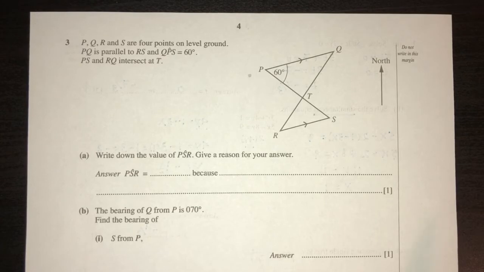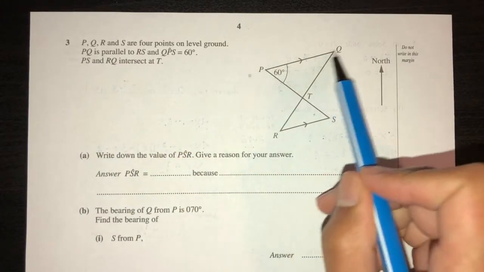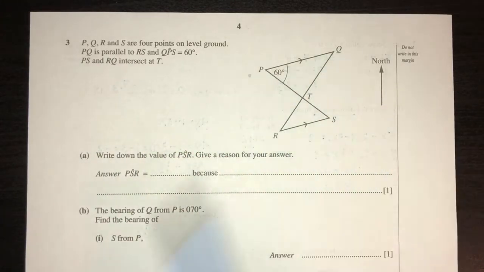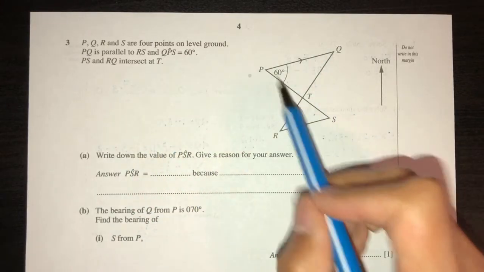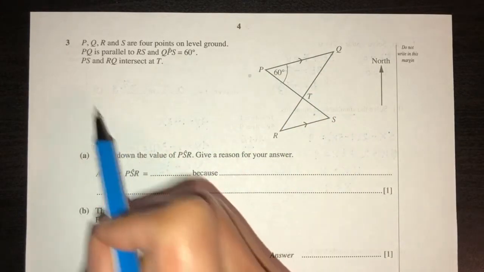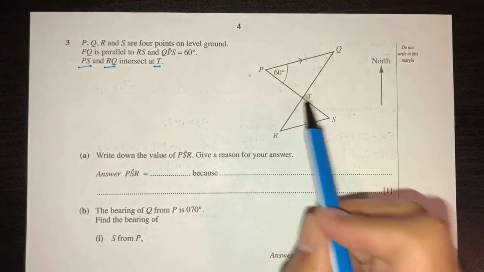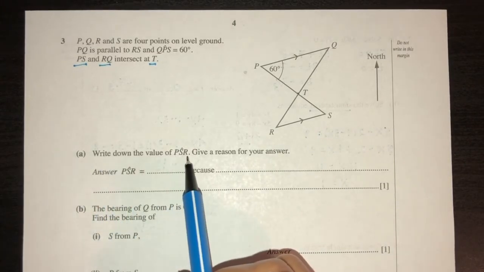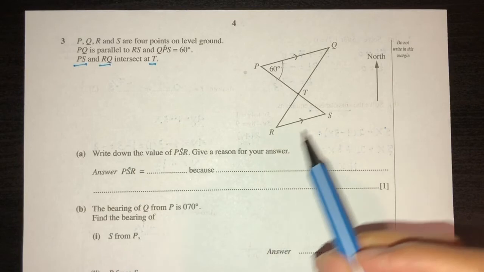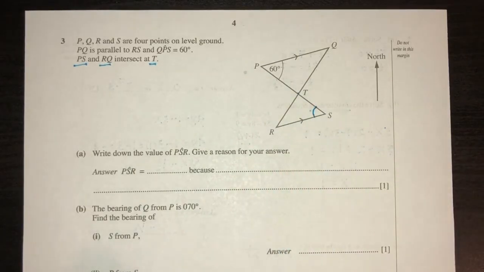So we have PQRS, 4 points on level ground. Now PQ is parallel to RS, so PQ is in the same direction as RS. That's the first thing to know. And QPS is 60 degrees. We have PS and SQ intersect at the point T. Now the next question is write down the value of PSR, give a reason for your answer. So PSR is also 60 degrees.